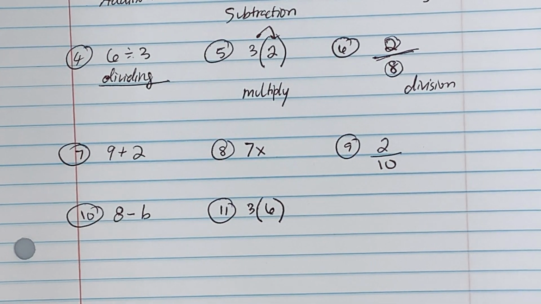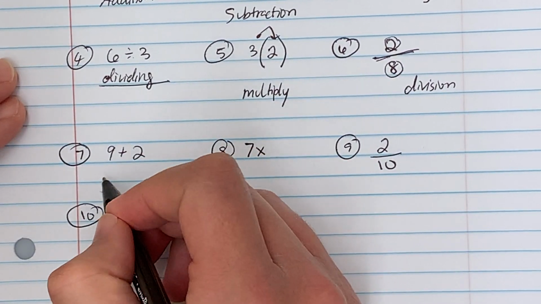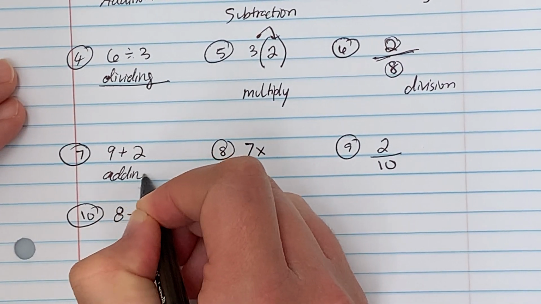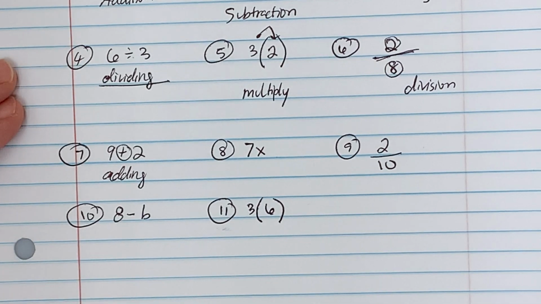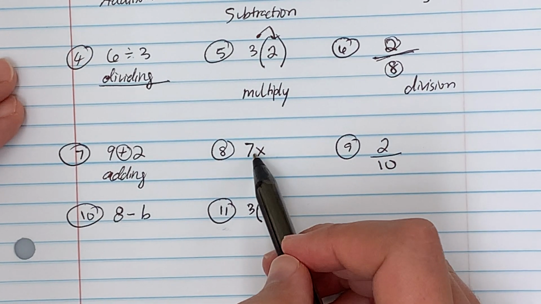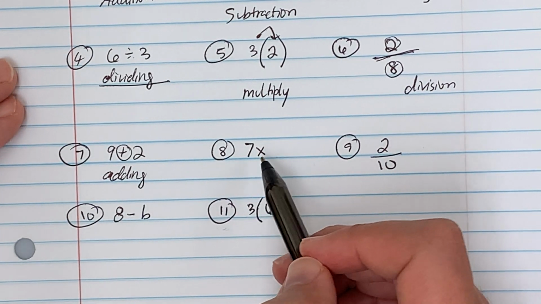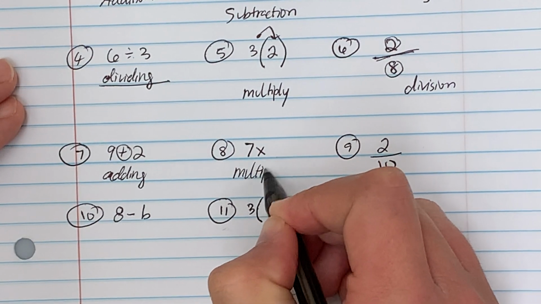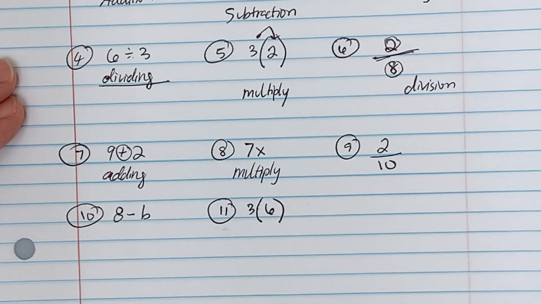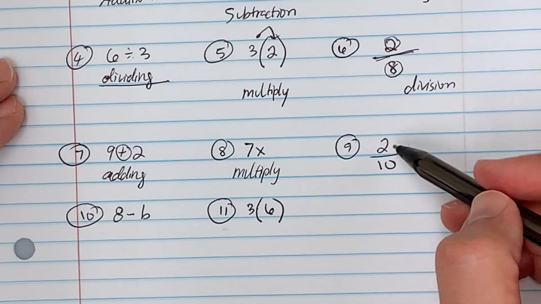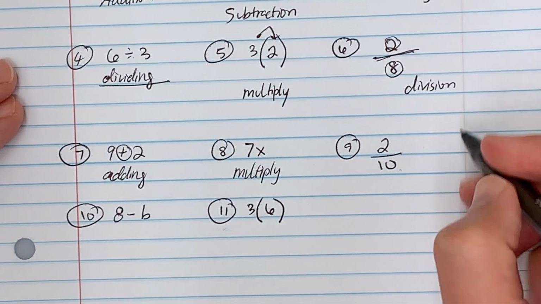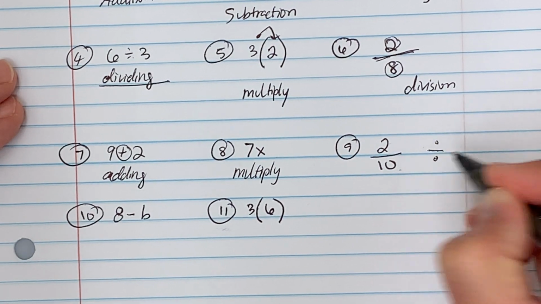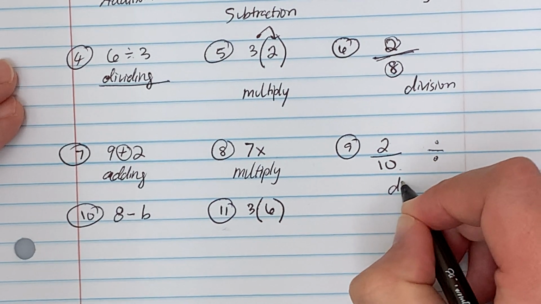All right, let's see how you did. Well, this one we got a plus sign, so we're adding. Right, there's a plus sign. This sign, there's no signs, right? But if 7 and x are next to each other, that's multiply. Over here, I've got a number over a number. Well, remember, that's the same thing as my division sign. So I'm dividing.